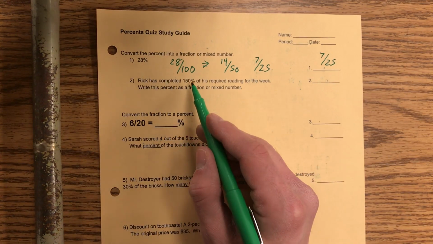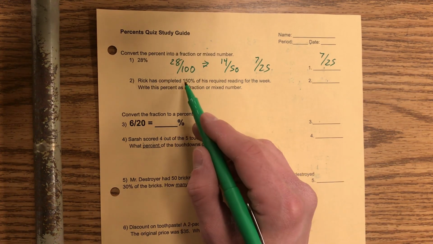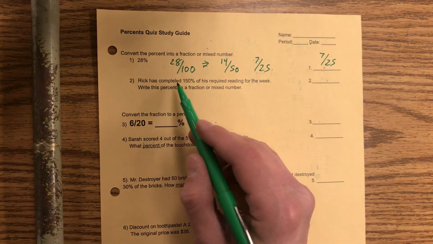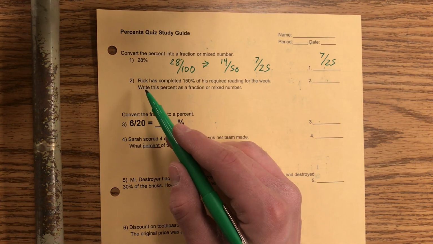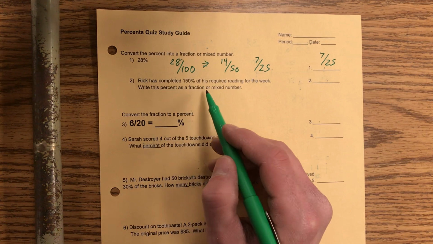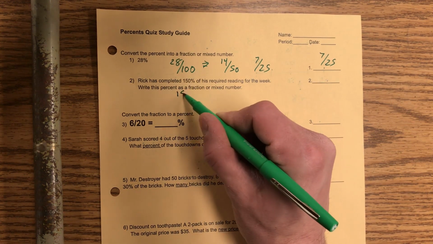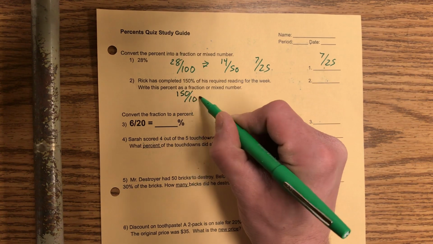Rick did 150% of his required reading, so that means he did more than he was supposed to. Like, think about that holistically. I don't know if holistically is the right word. That's all right. Write this percent as a fraction or mixed number. So what is it? 150%. That means 150 out of 100.